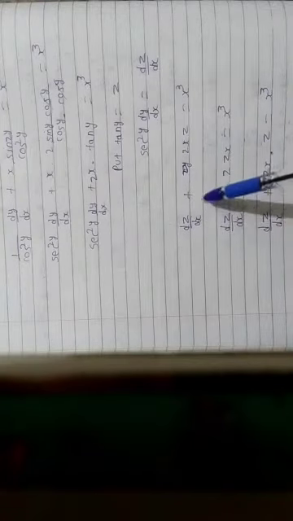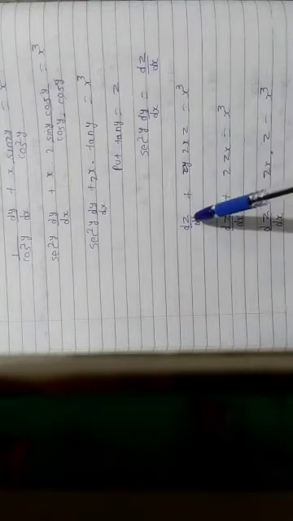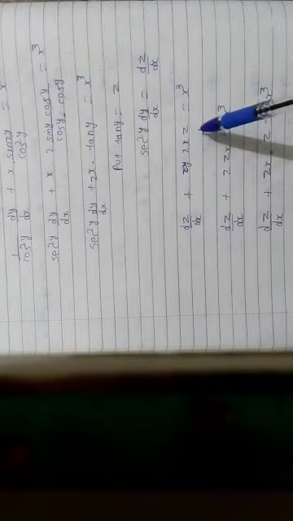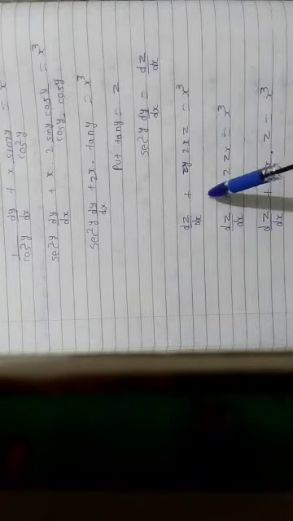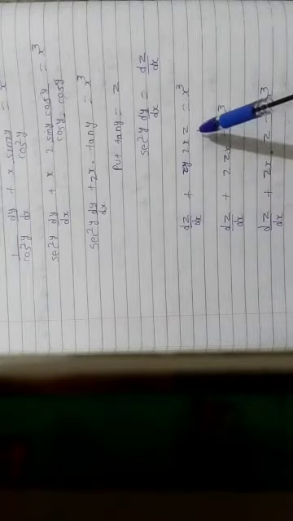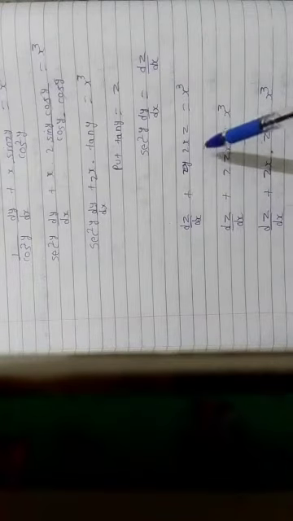This is our linear differential equation, linear differential equation in z. I told you in the previous question that the coefficient of z, or of y in that video, in the LDE in z. So the coefficient of z is P, that is 2x.